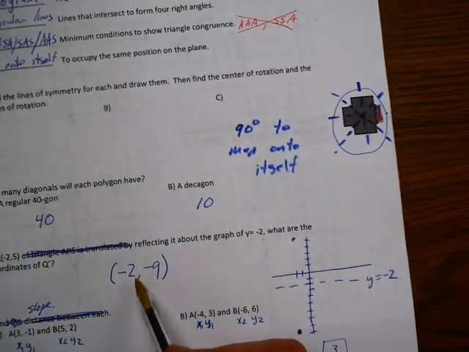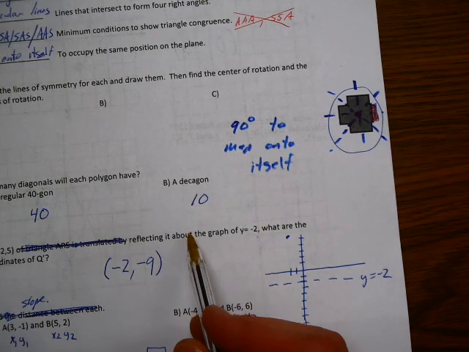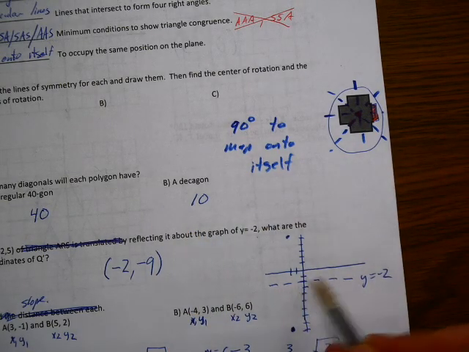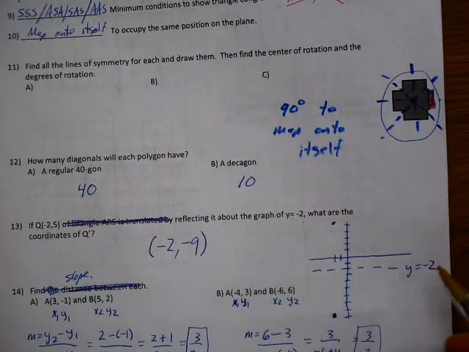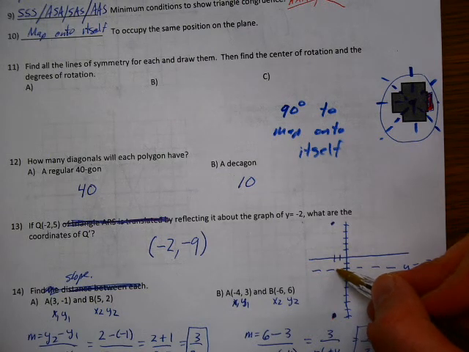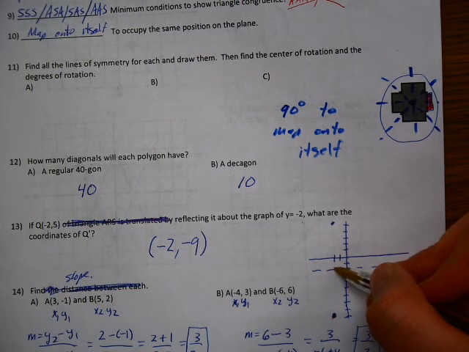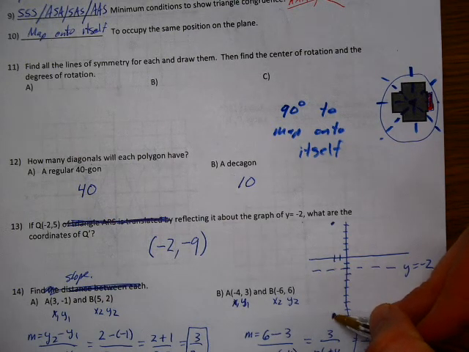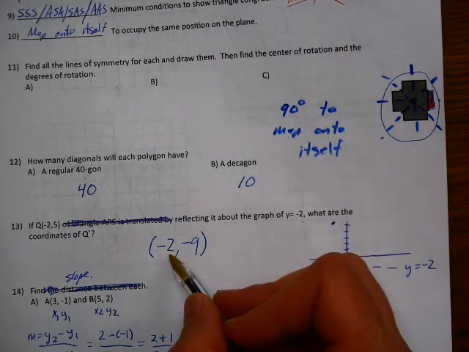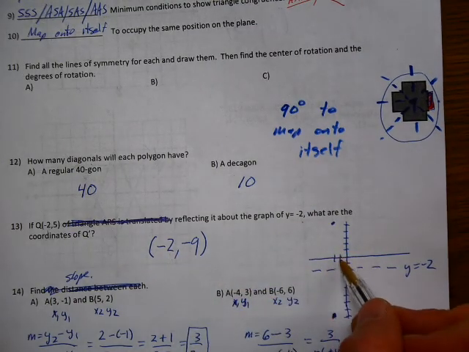If I take this point right here and reflect it across the line y equals 2, that's a line down here at y equals 2. When I do that, then I come up with a point that is way down here. It's 7 below, because this one is 7 above, and 7 below this point right here, 7 below the line, puts it at -9, or below this line of symmetry, I mean. So it's -2 side to side, and then -9.